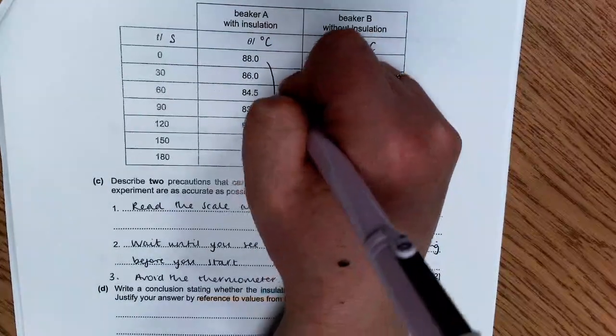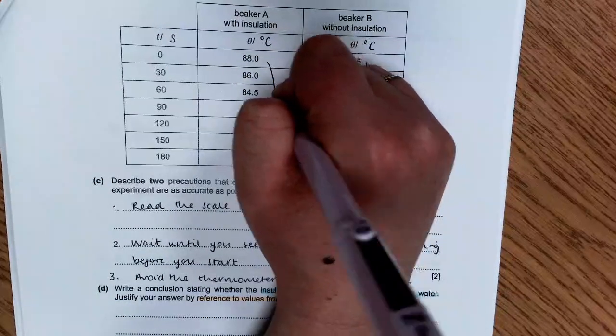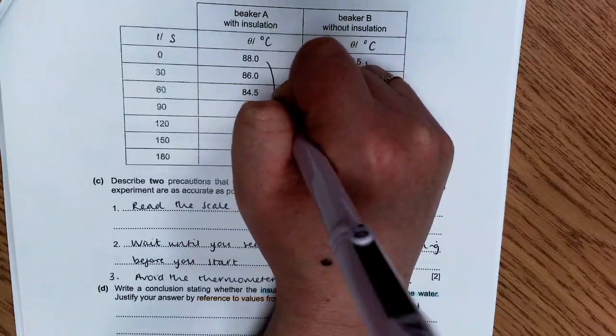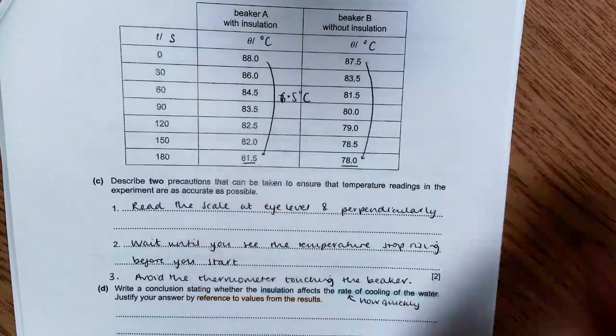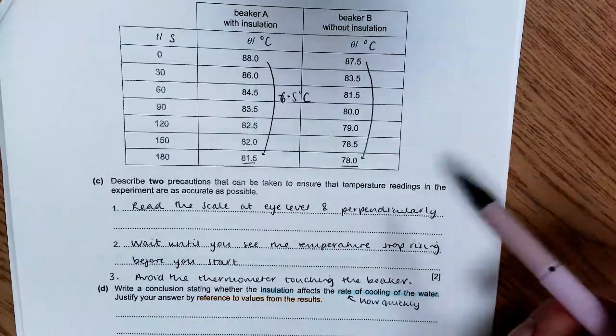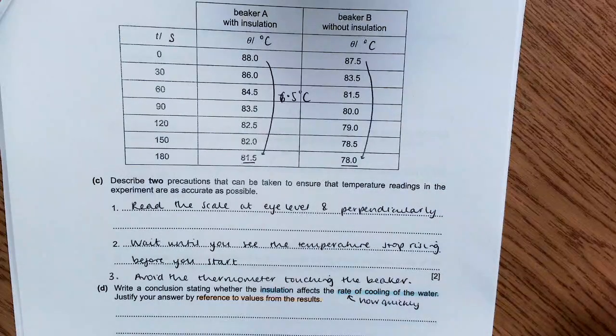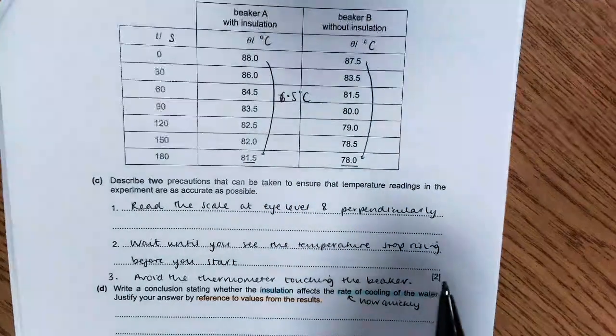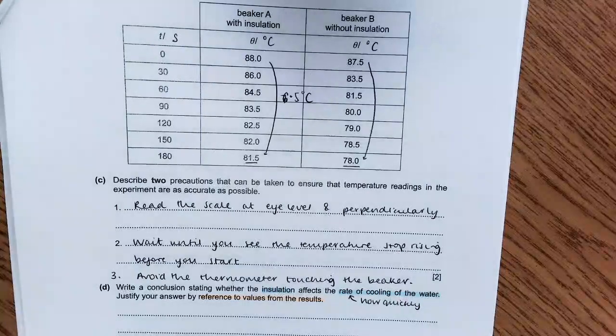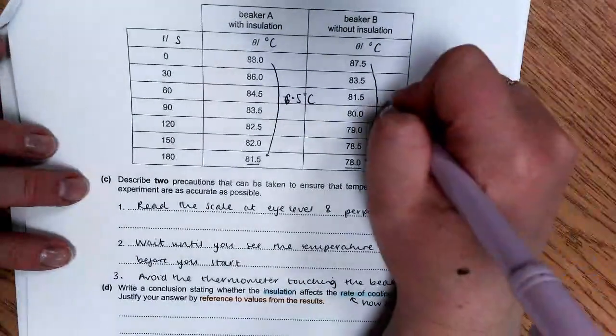This one obviously went up by, can't count today, 6.5 degrees Celsius. And then this one here changed significantly more, and it went up by 9.5.